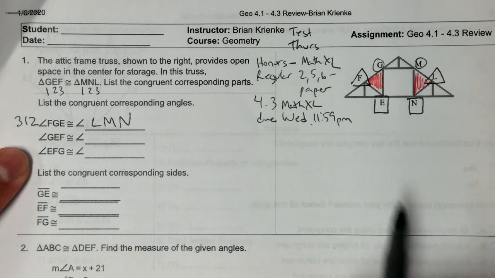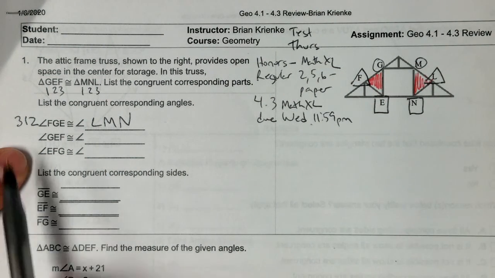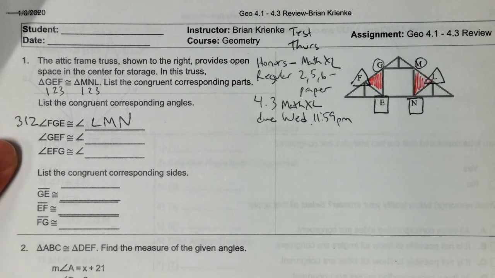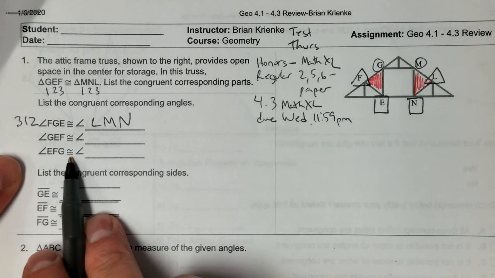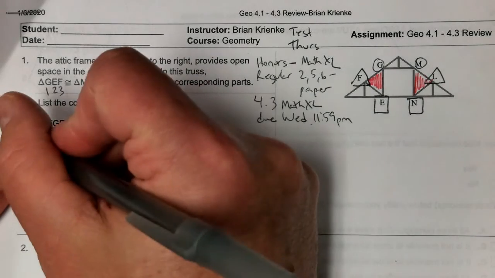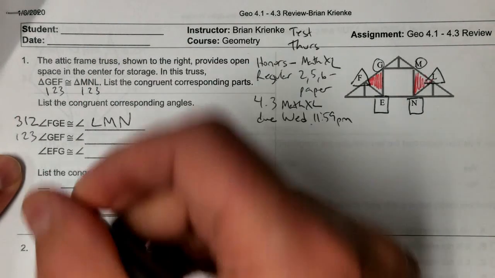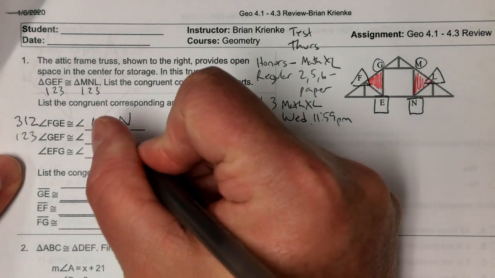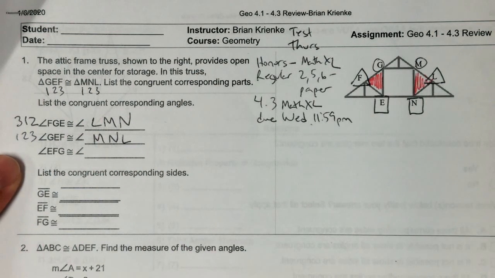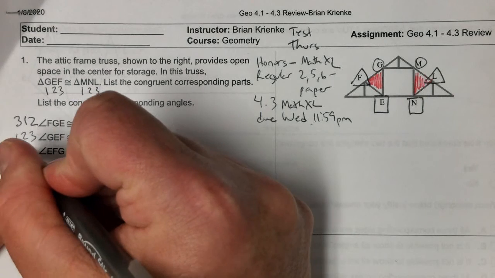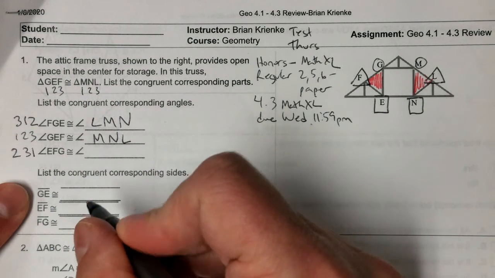Again, you can either do the symbols or you could do the number. The next one is simply 1, 2, 3, and so that's MNL. The third one is 2, 3, 1, so that's NLM.